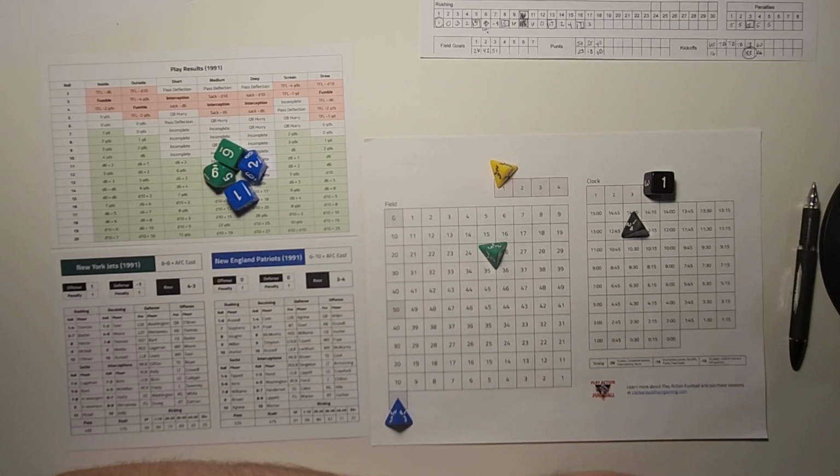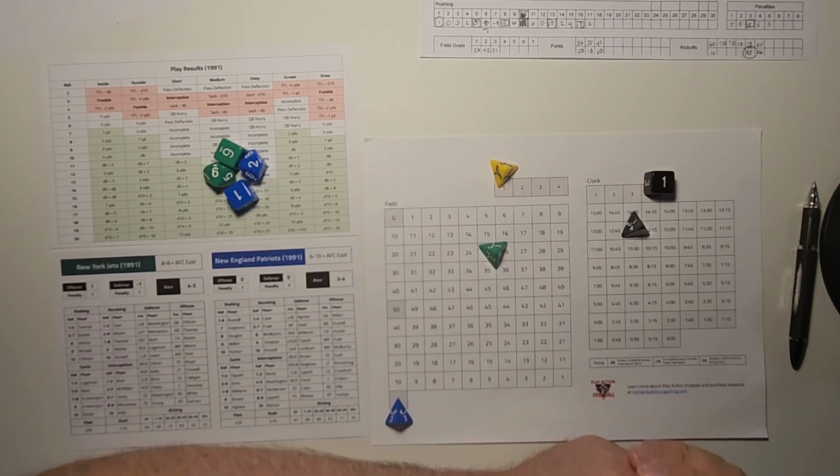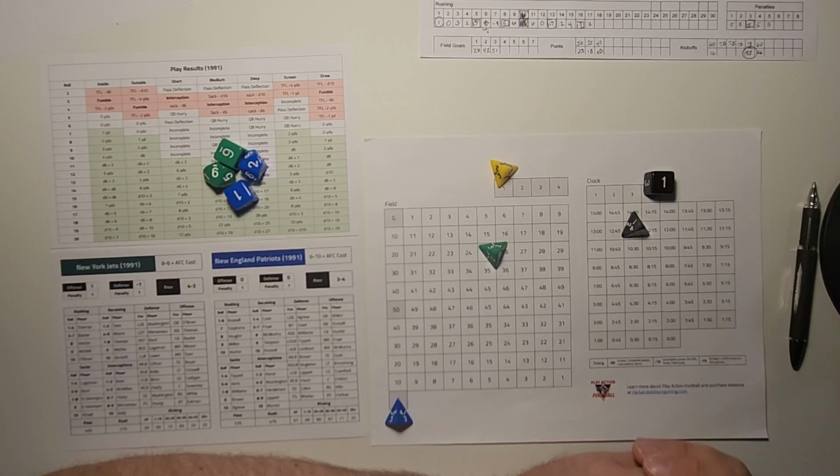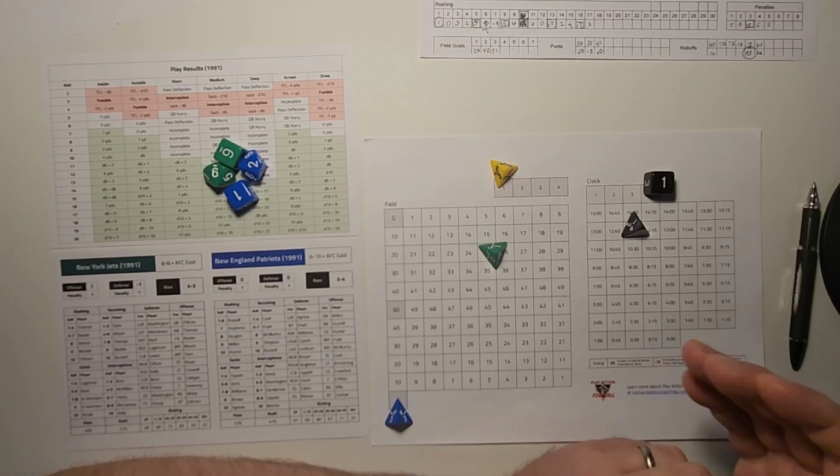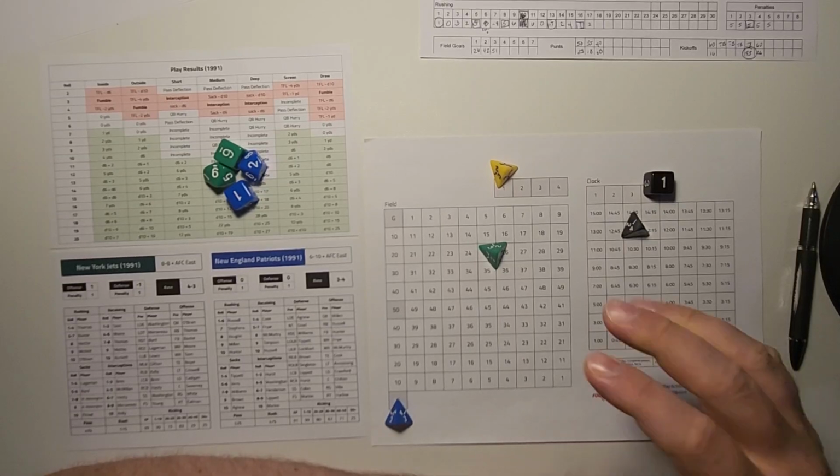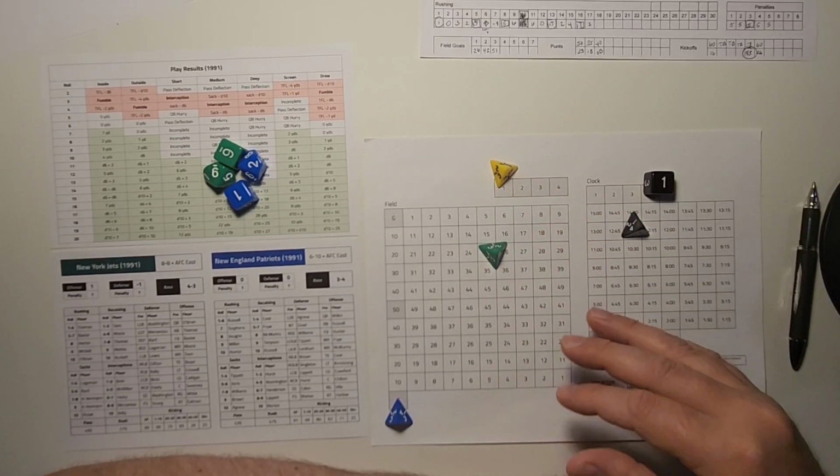ClarkandAddisonGaming.com, and on the front page under the new, what do they call it? New releases. There's a little section there called new releases, and you can see Up-Tempo there under the new releases. You'll also see 2007, which is the latest release for Play Action Football.